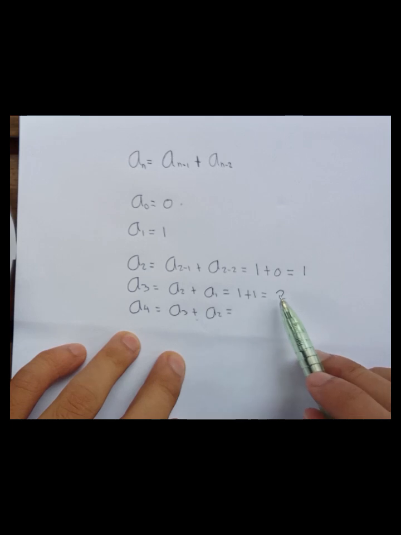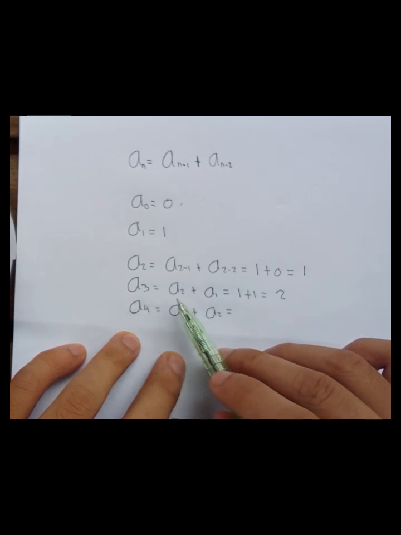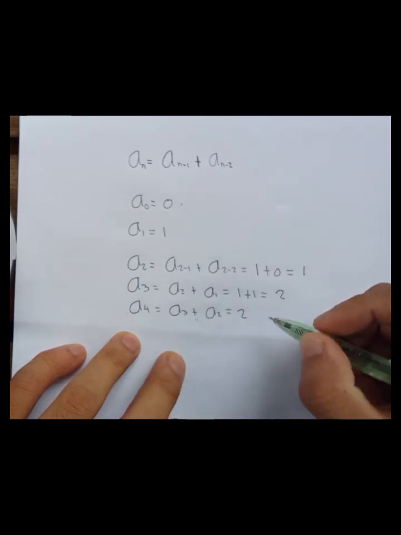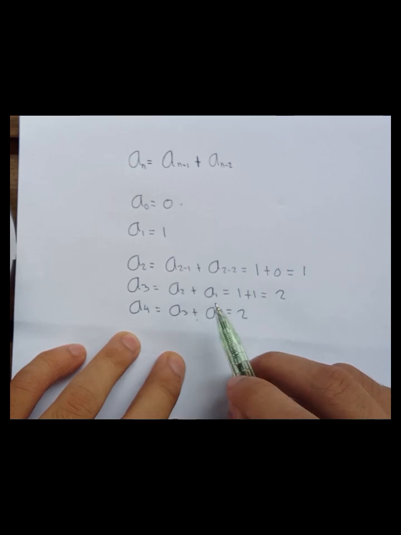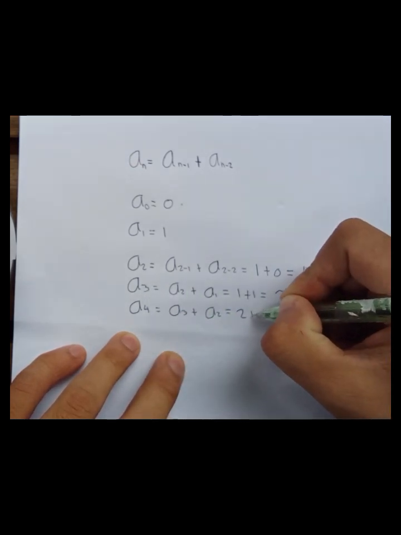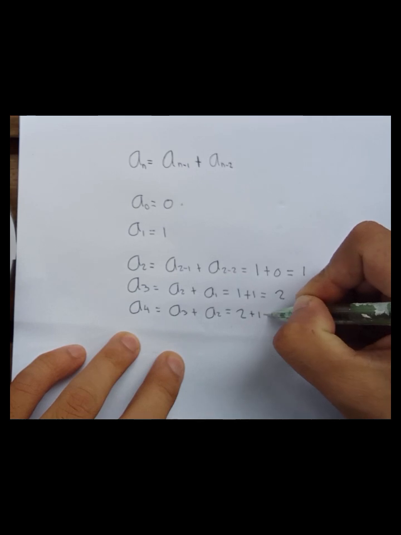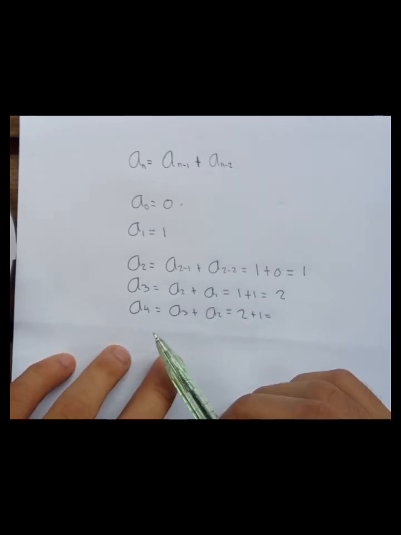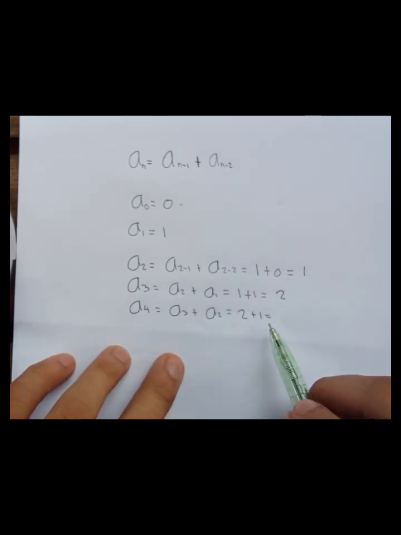Because here we know that a sub 3 is equal to 2, and a sub 2, as we know here, is equal to 1. That's why we know that a sub 4 is equal to 3.